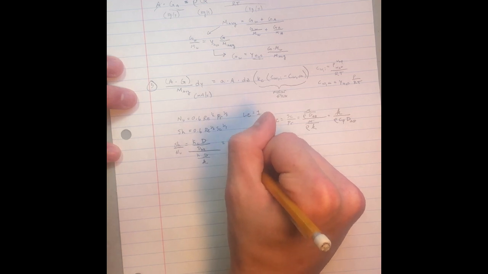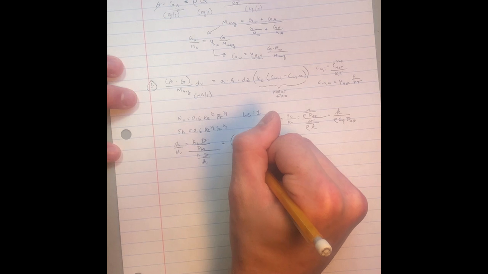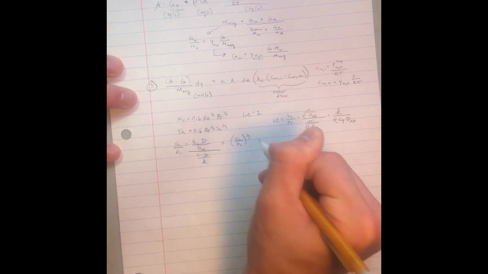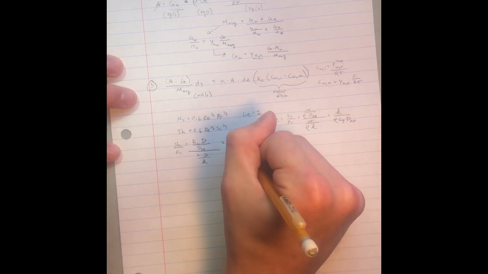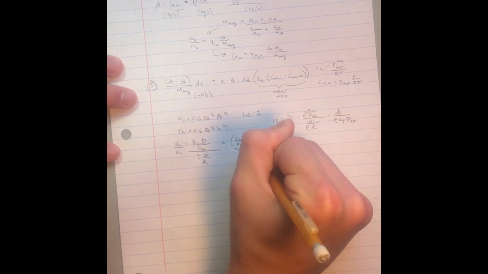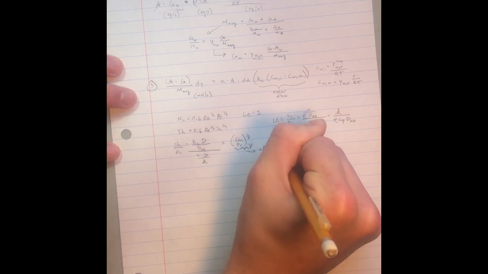And this is essentially showing that our Schmidt number over our Prandtl number to the 1/3, this is also what it's equal to. So that essentially means that this quantity here is equal to Lewis number to the 1/3.